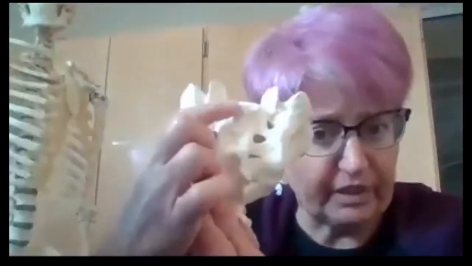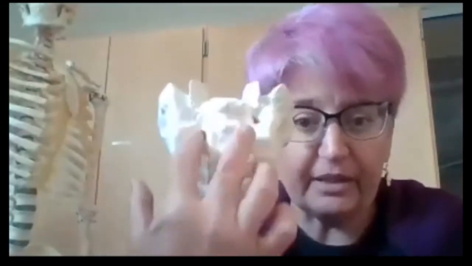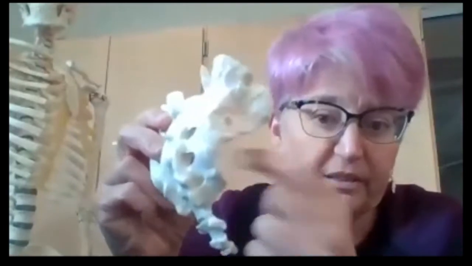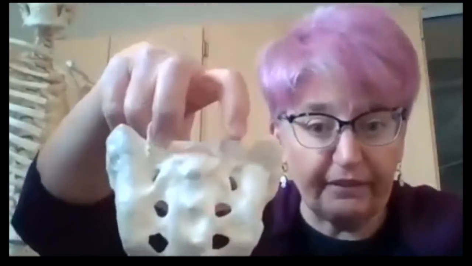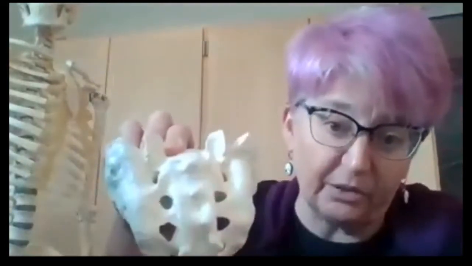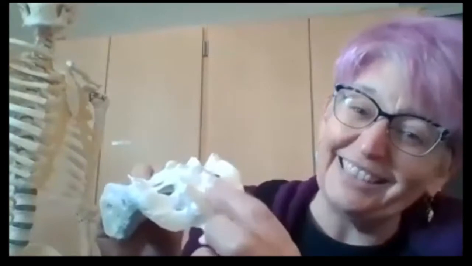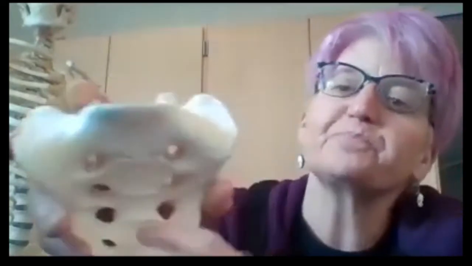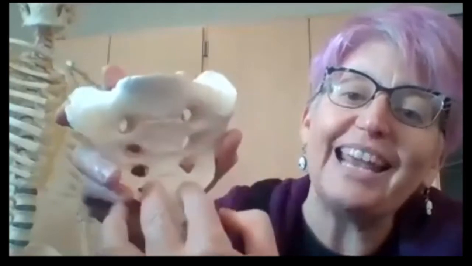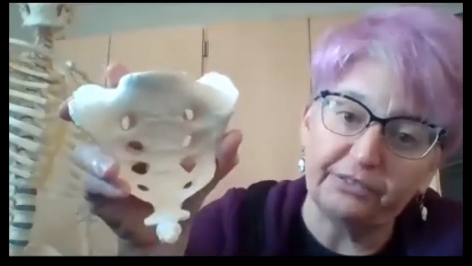So let's review. We've got sacral crest, posterior sacral foramina, auricular surfaces, sacral promontory, superior articular facets, sacral canal going back behind the crest, sacral hiatus is the opening at the bottom, and then transverse ridges and anterior sacral foramina.